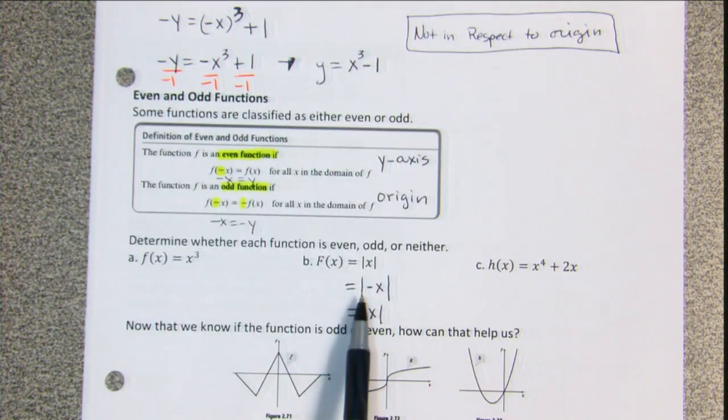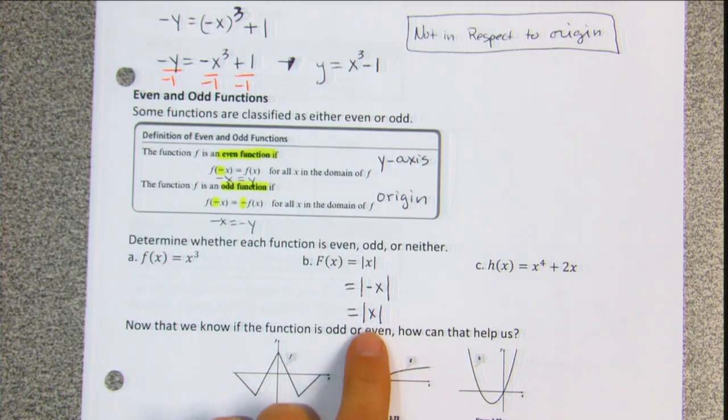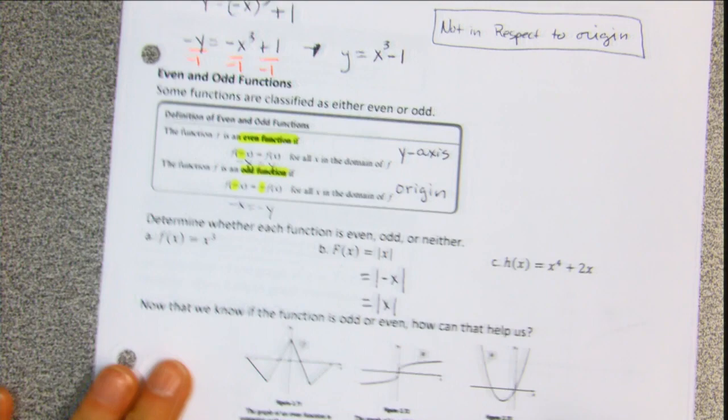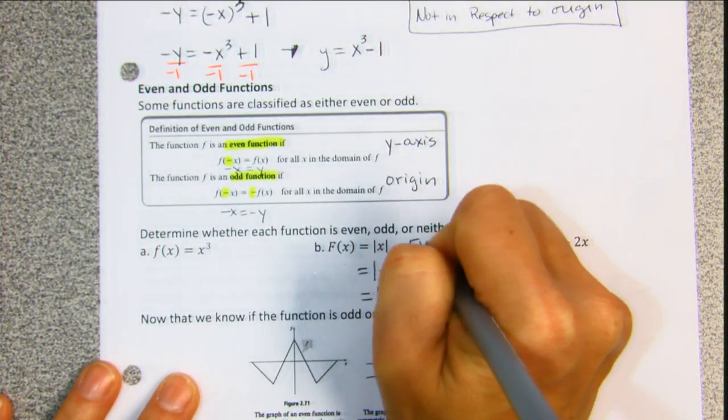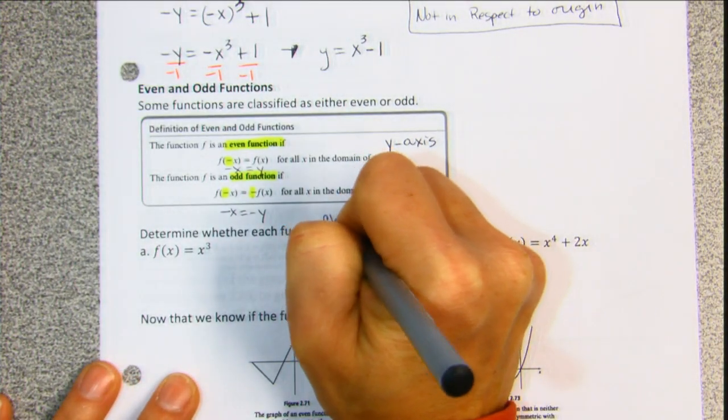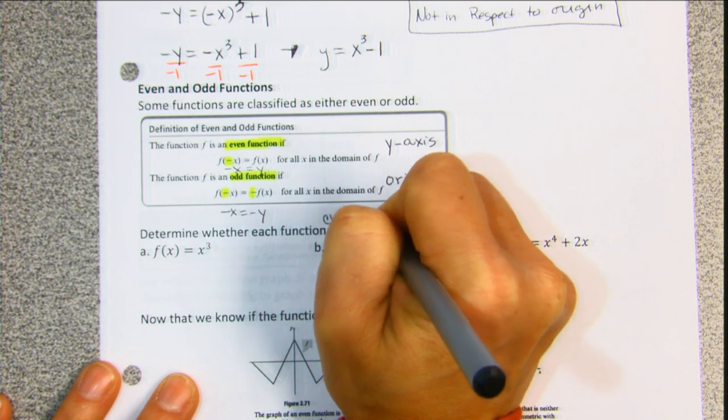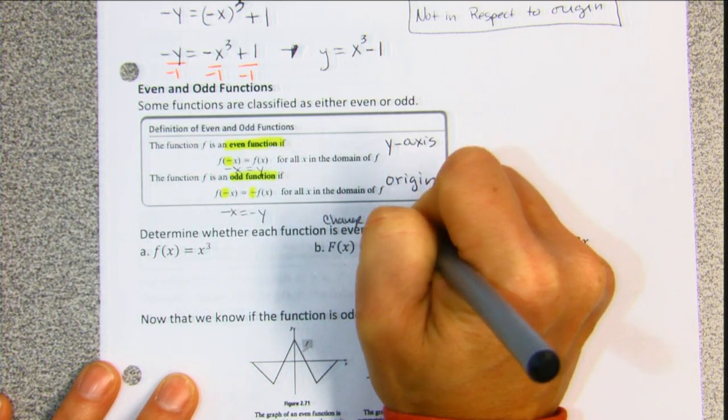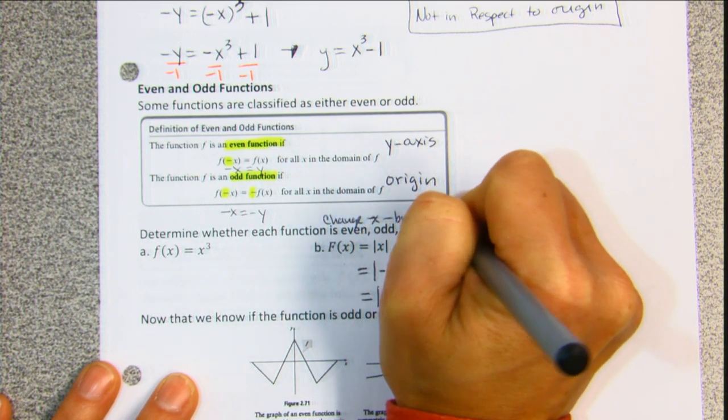Because doesn't negative x and positive x absolute value equal the same thing, right? This is technically unchanged. It's not changing the y part. It's not changing the function at all. We call this an even function. So you change the x, but the equation is unchanged.